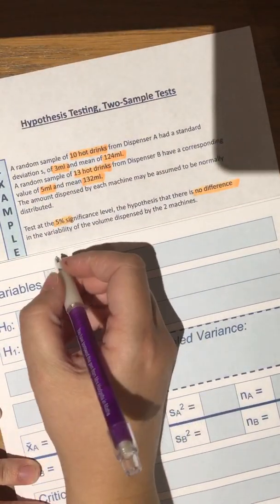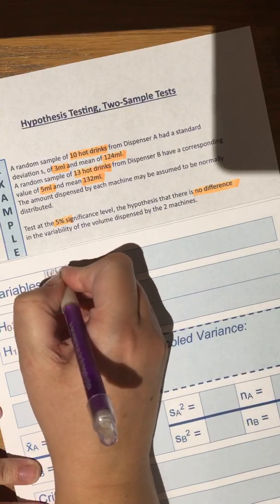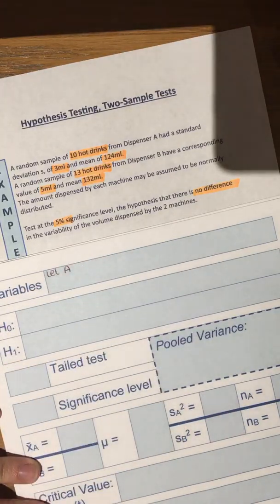learning. So what are my variables? I have an A variable and a B variable.